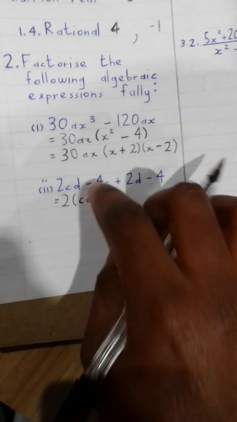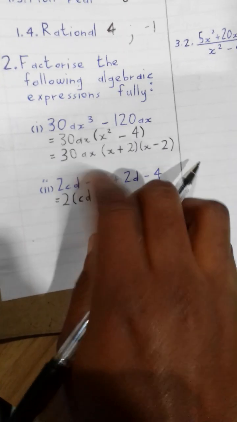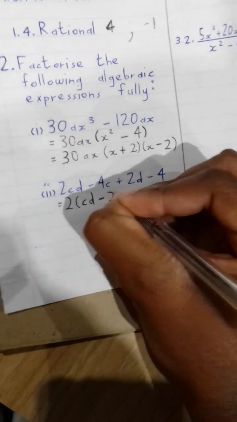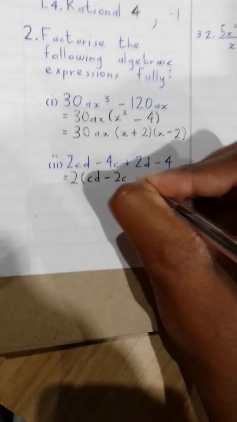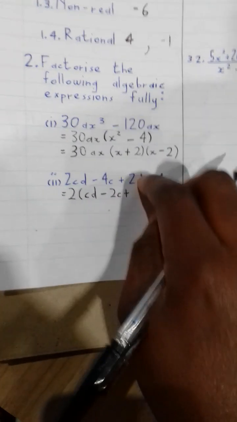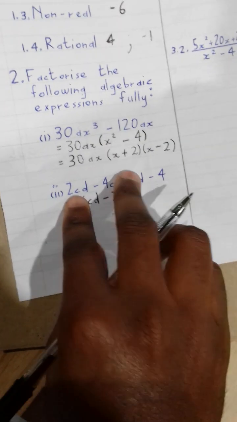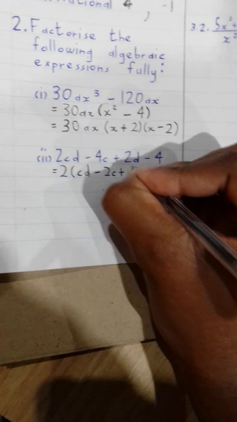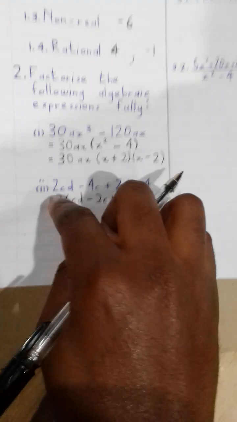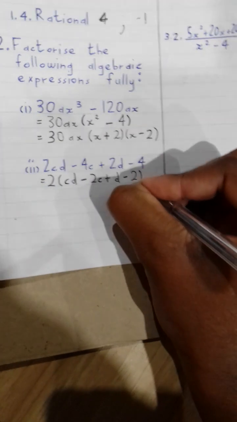Minus 4c divided by 2, 4 divided by 2 is 2, times c is 2c. Plus 2d divided by 2, the 2's cancel each other out, you have d. Minus 4 divided by 2 is 2.